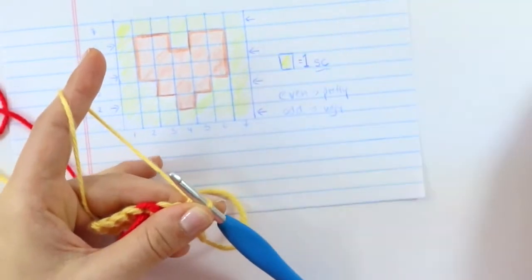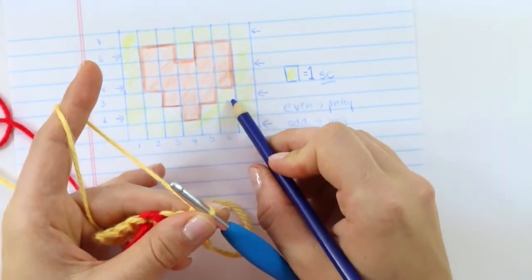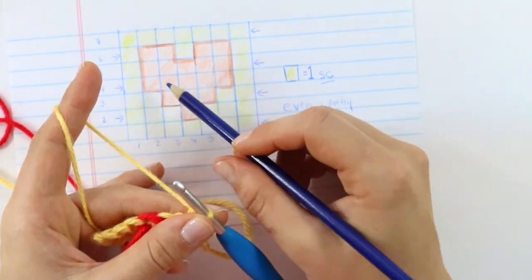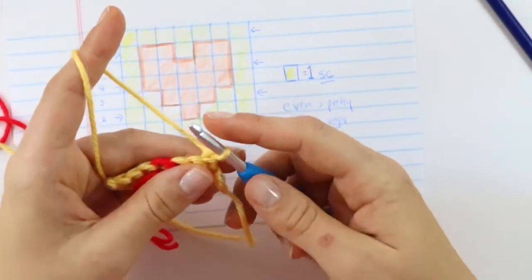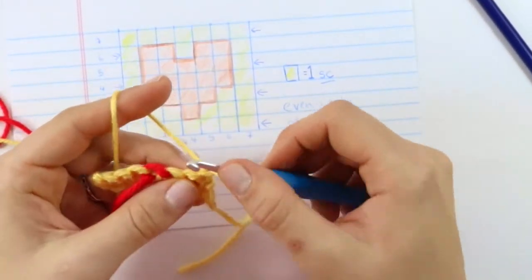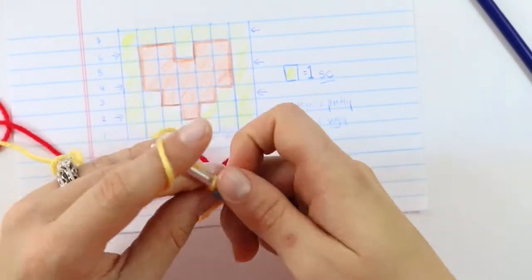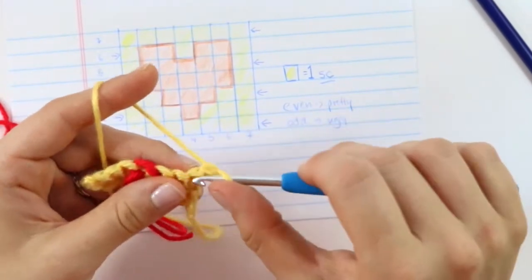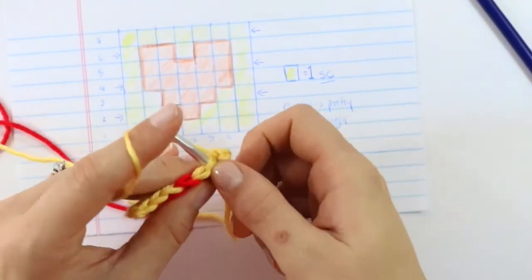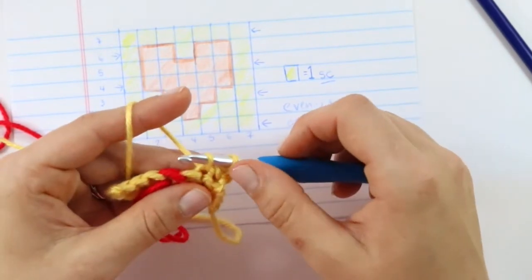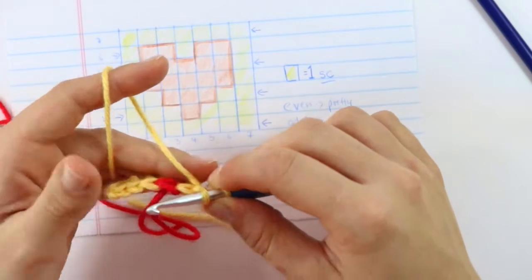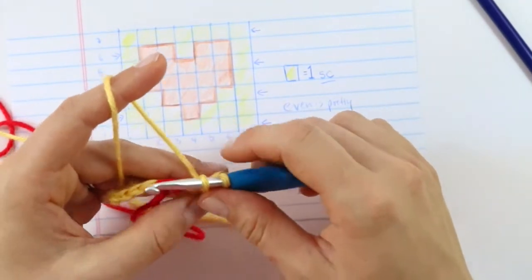Okay, so now we're on row 3. We're working our way that way. So we have 2 yellows, and then we have 3 red and 2 yellows. So let's do that. Okay, did I do a chain? No, I forgot a chain. Here's 1 yellow, 2nd yellow, but remember I want to finish it with red, but I don't want this piece of yarn to hang over onto the pretty side.